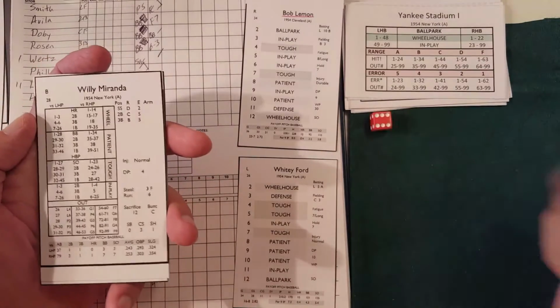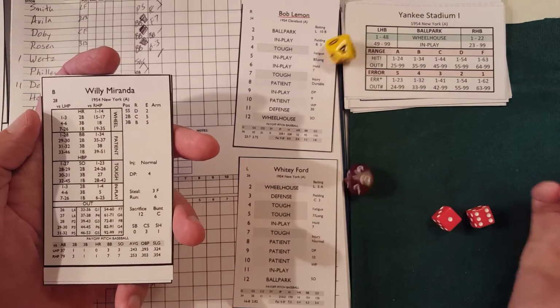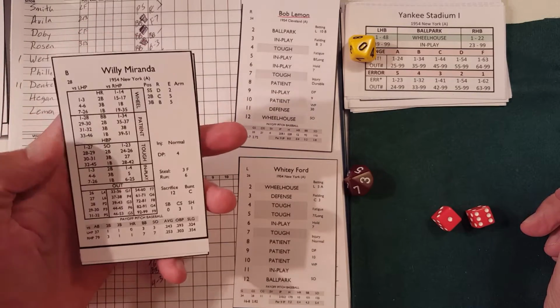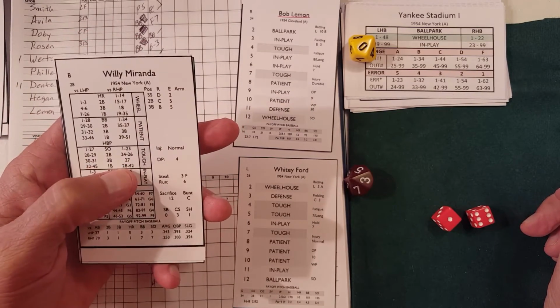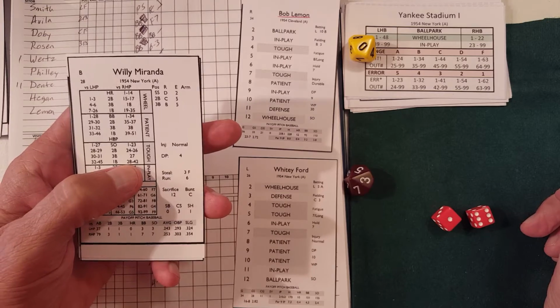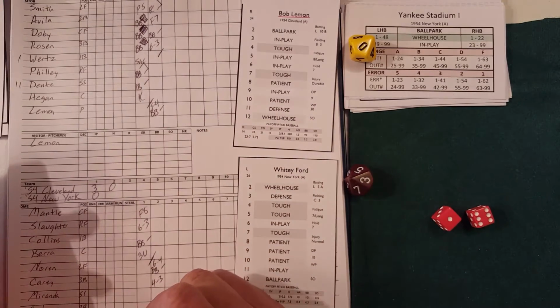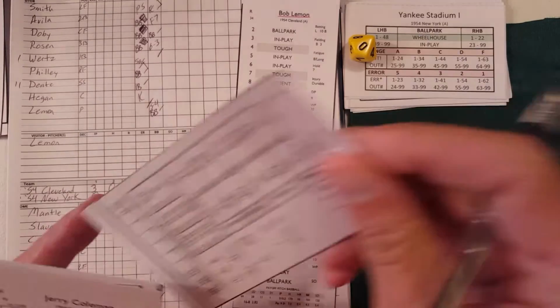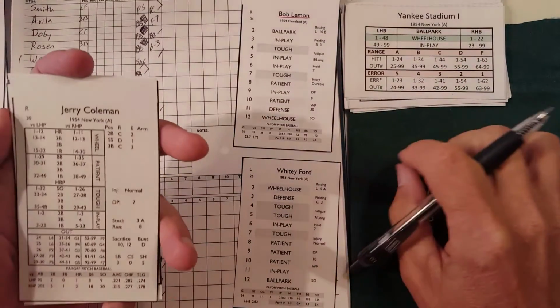Brings up Willie Miranda. 7 is tough. 30. 30 against a right-hander is a single. Single for Miranda. So Miranda's at first with 2 down.